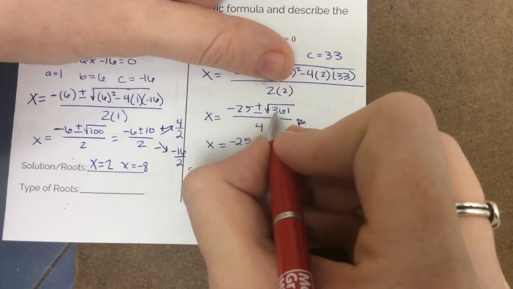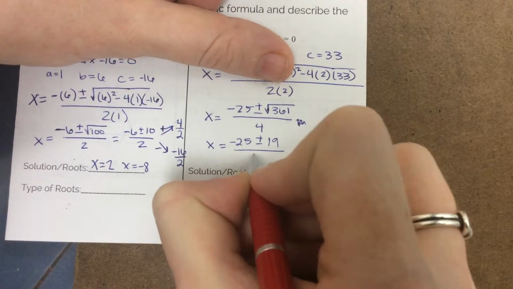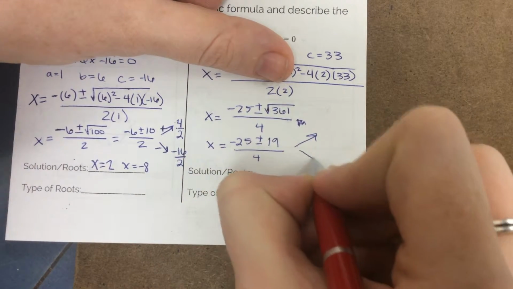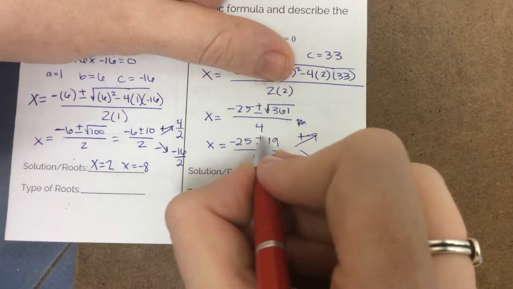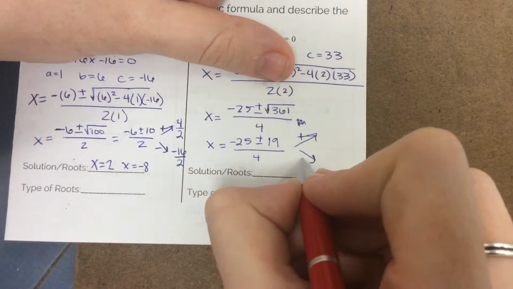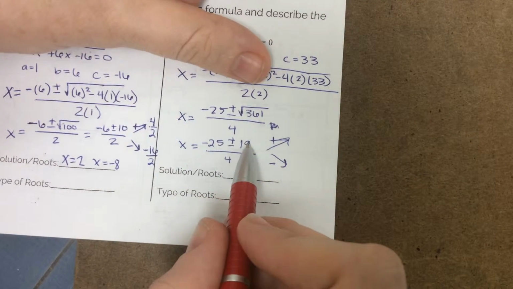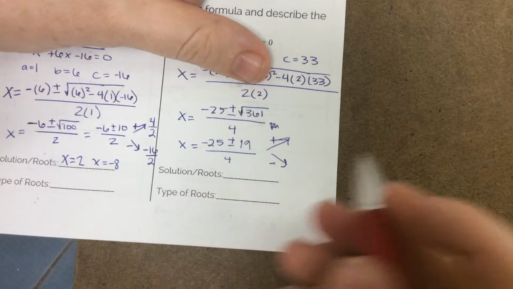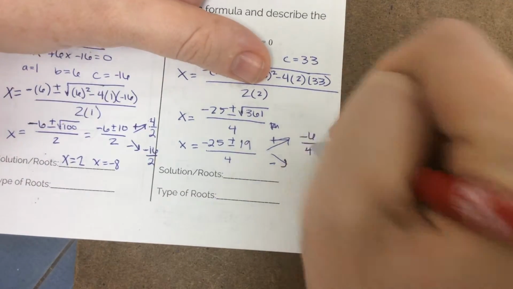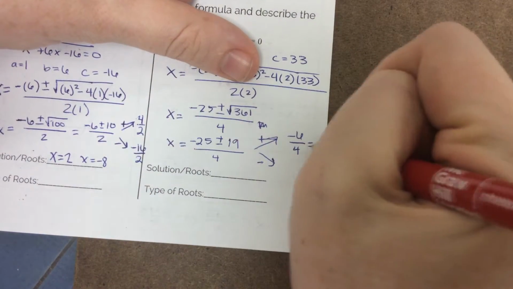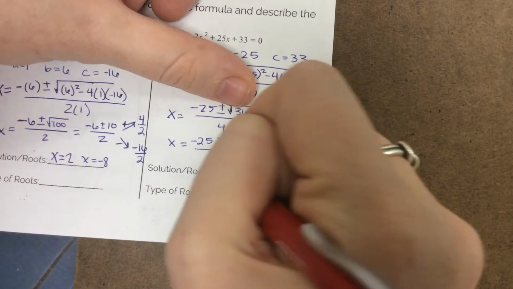So the square root of 361, if you did that in your calculator, you'll get 19 divided by 4. So we're going to split the numerator. We're going to add negative 25 plus 19, and then we're going to do negative 25 minus 19. When you do negative 25 plus 19, you get negative 6, then divided by 4. Okay, what is negative 6 over 4 reduced to? A negative 3 over 2. So that's one of our solutions.